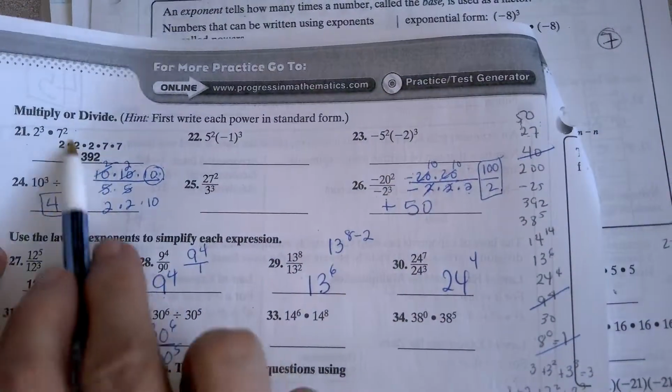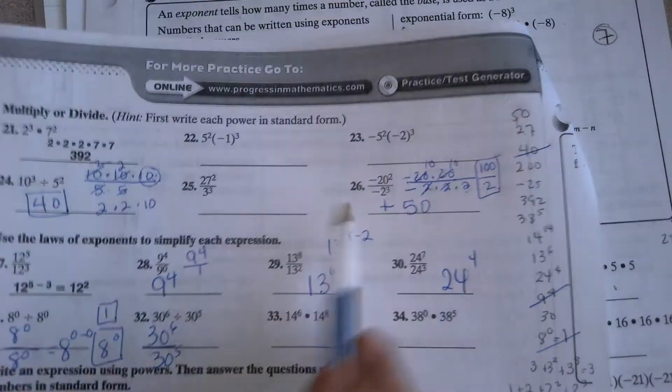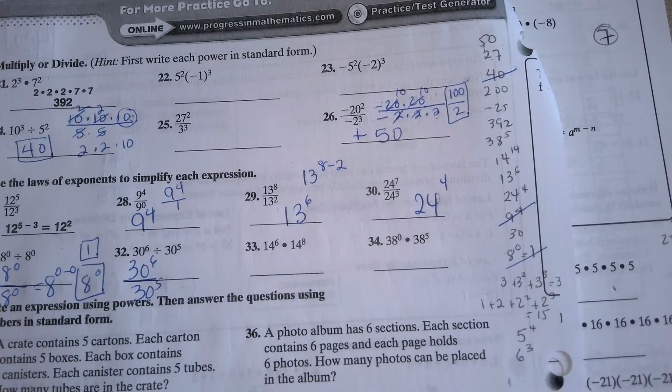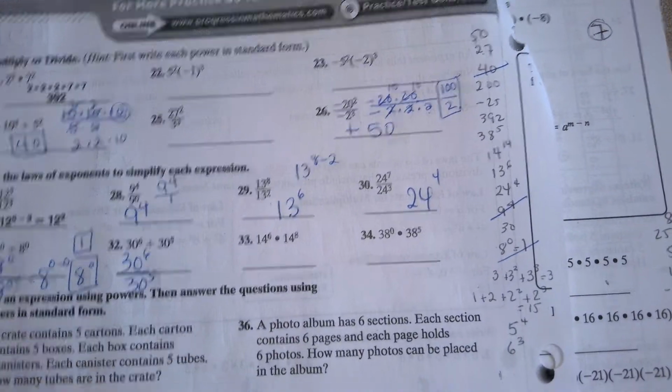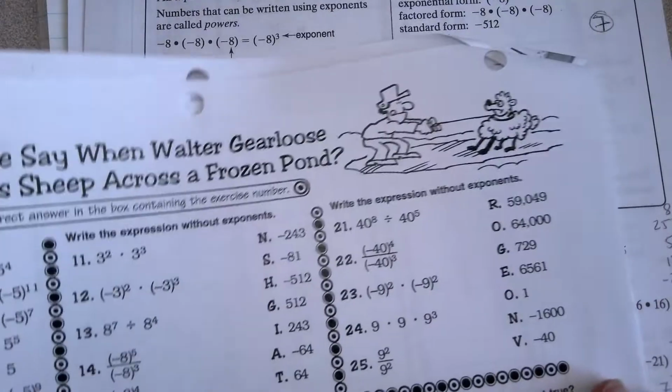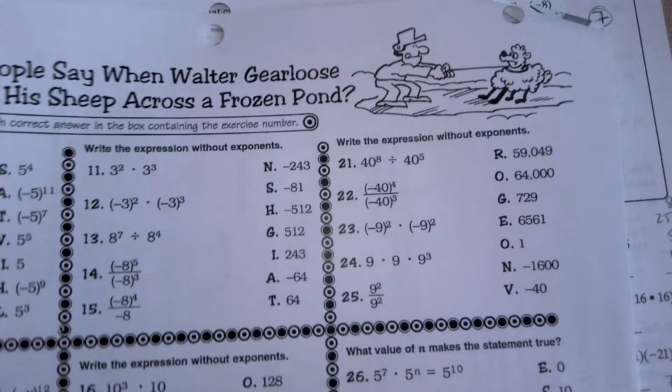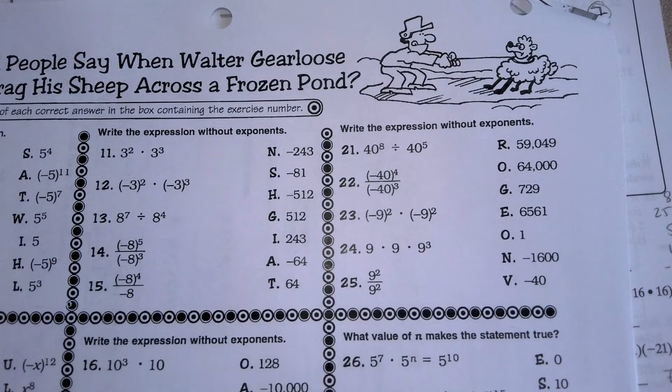So again, these top ones, you're actually going to solve them out. These, you leave it in exponent form. Let me look at the time. I think we'll wait on the word problem ones. So there's not that many to do. Flip it over, yes. Okay, let's quiet down, please. Flip it over to this one.